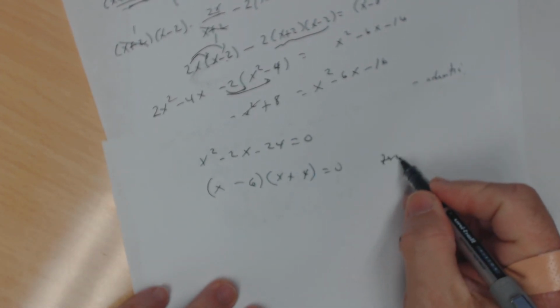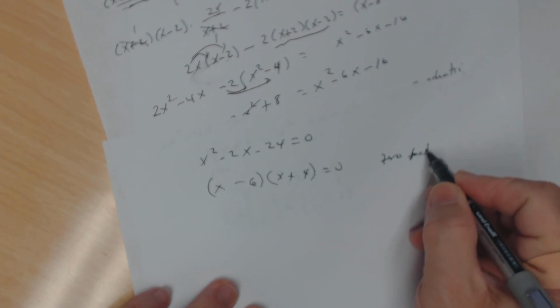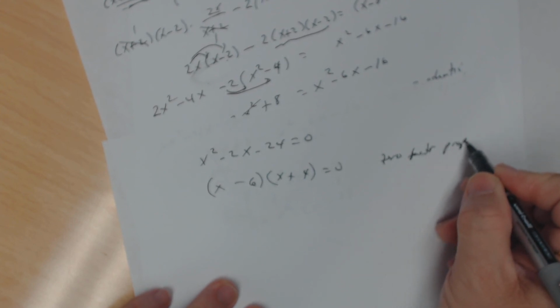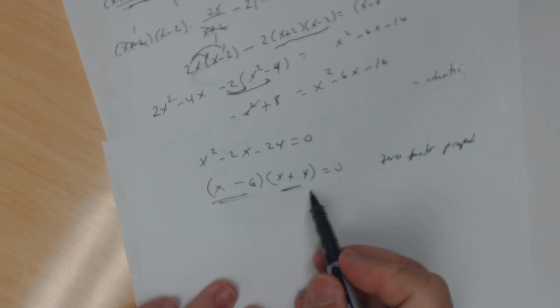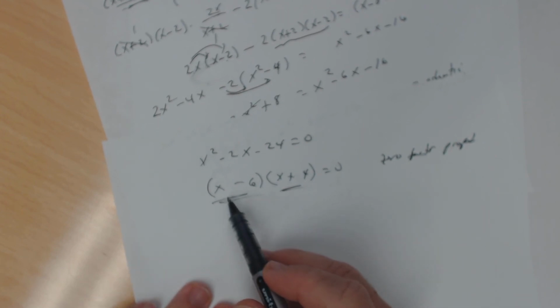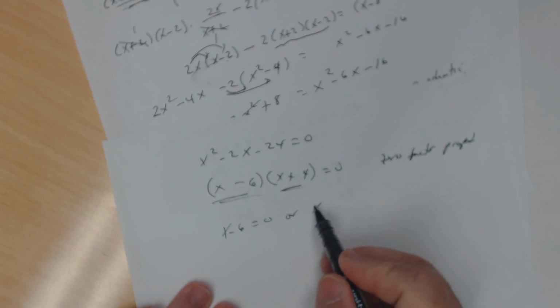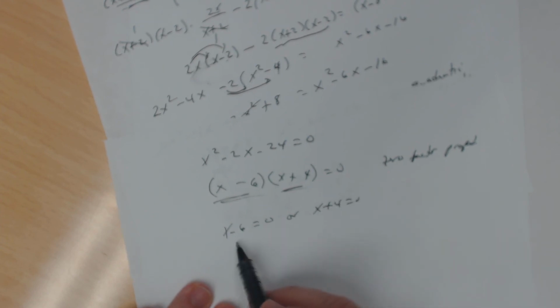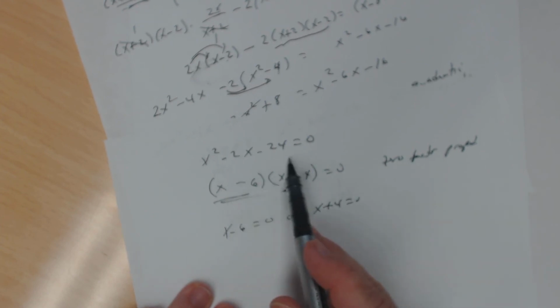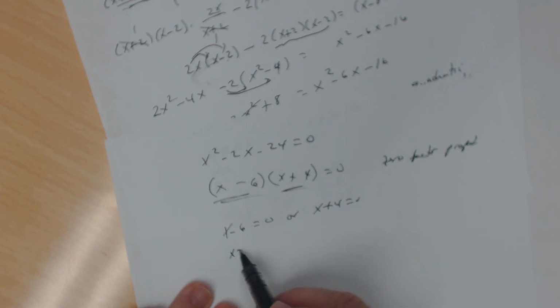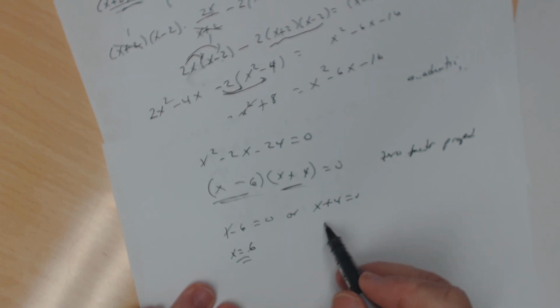And remember, the zero factor property says this: if you have two or more factors whose product is 0, then one of them has to be 0. So either x minus 6 equals 0 or x plus 4 equals 0. So notice I went from this quadratic to linear. So I get x to be 6 and I get x to be negative 4.